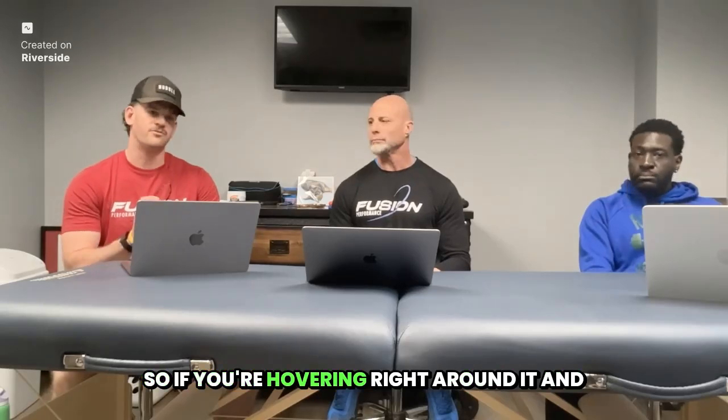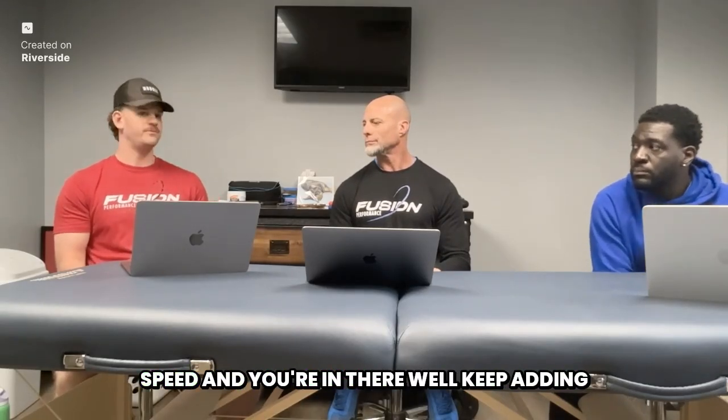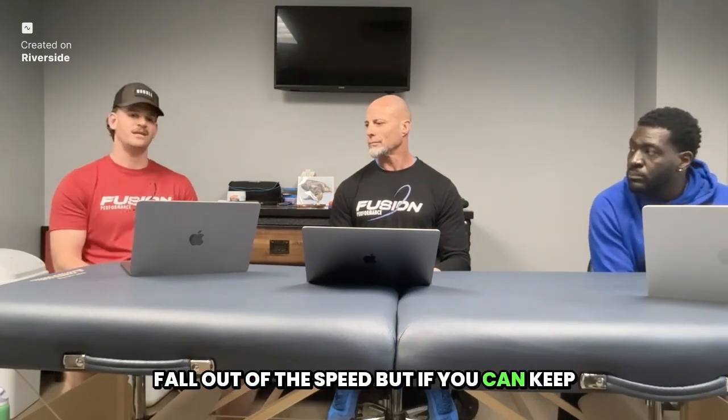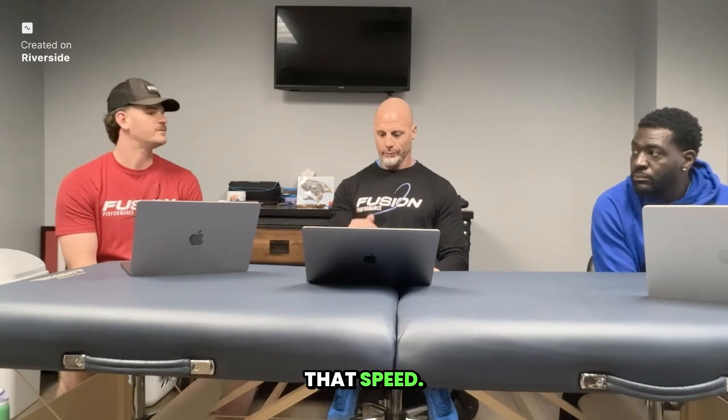So if you're hovering right around it and you're trying really hard to stay in that speed, we'll keep adding weight until obviously you don't want it to fall out of the speed. But if you can keep the weight in there, then keep going. What happens if it falls out of the speed? What's that mean? It's just too heavy to achieve for that speed.